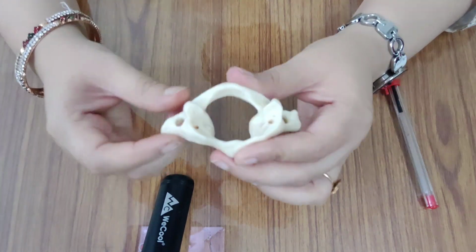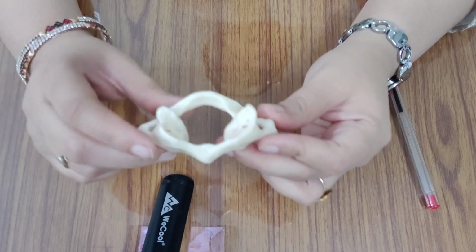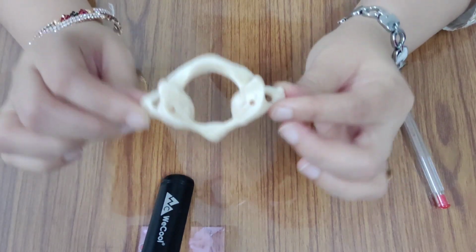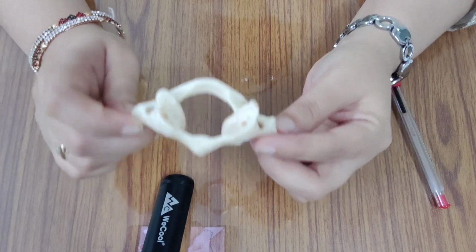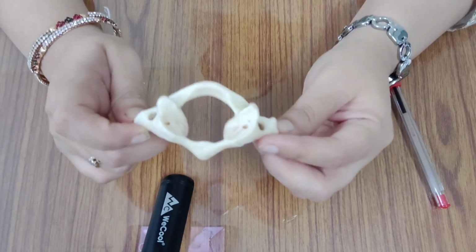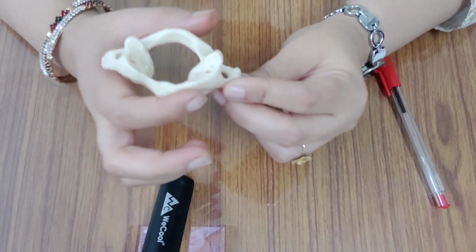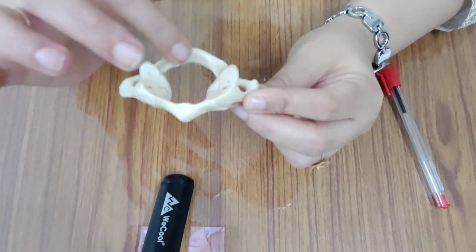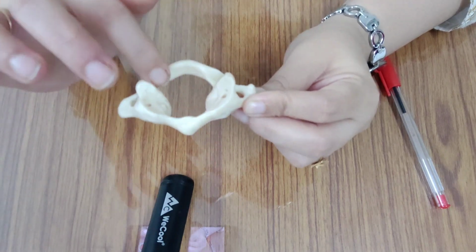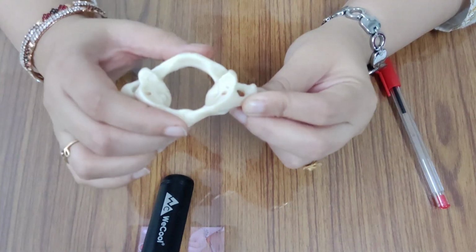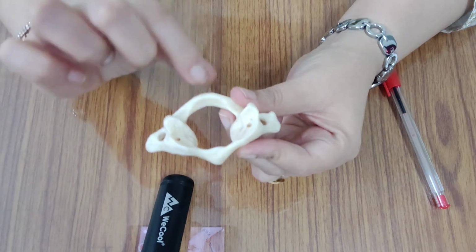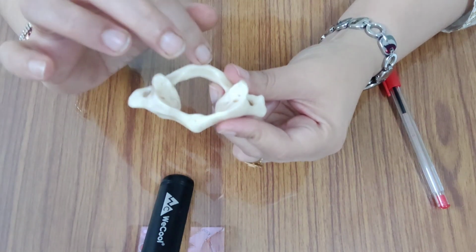Now, how can I identify that this vertebra which I am holding in my hand is the first cervical vertebra? What are the distinguishing features of the first cervical vertebra? First of all, this vertebra is ring shaped, and it has no body and no spine.